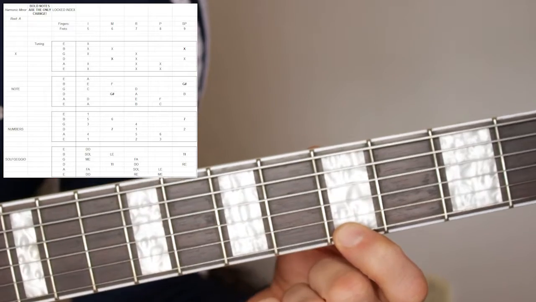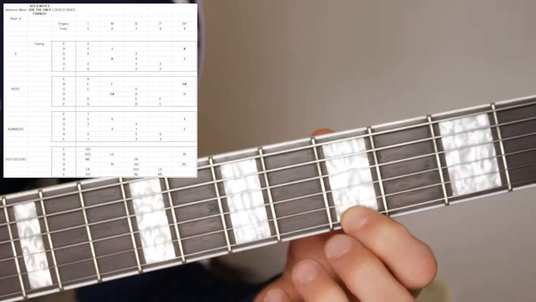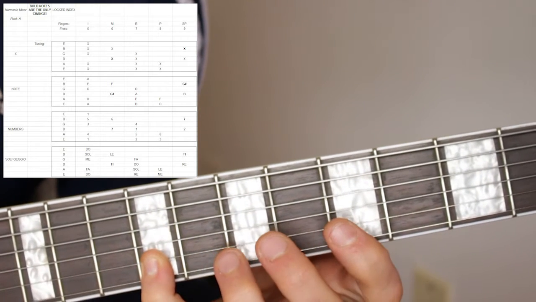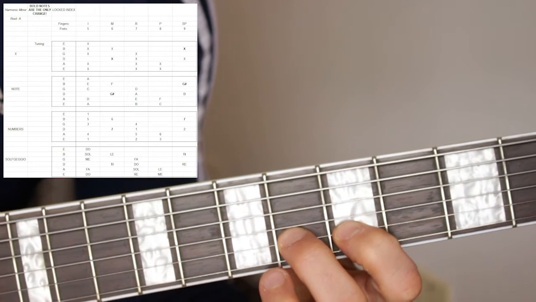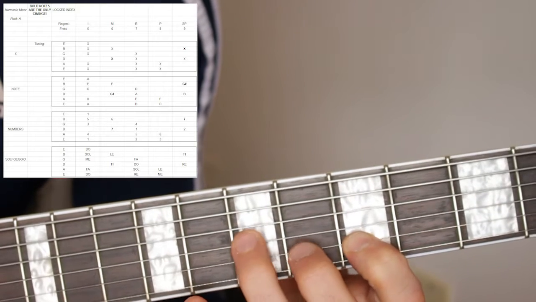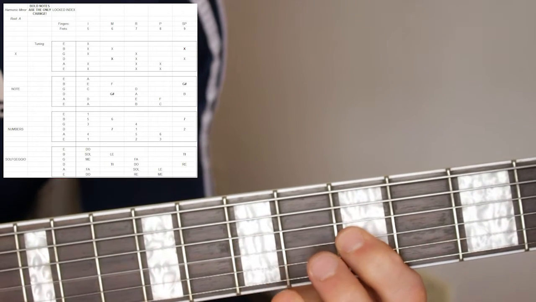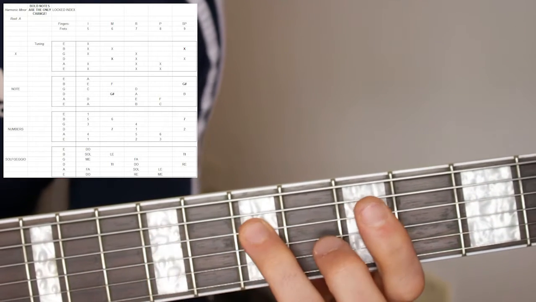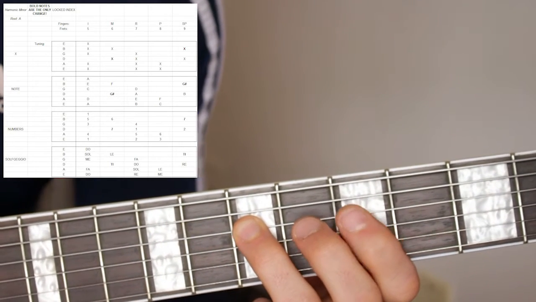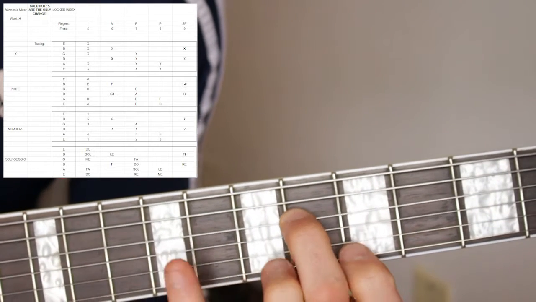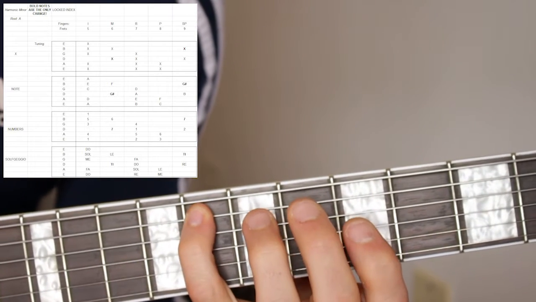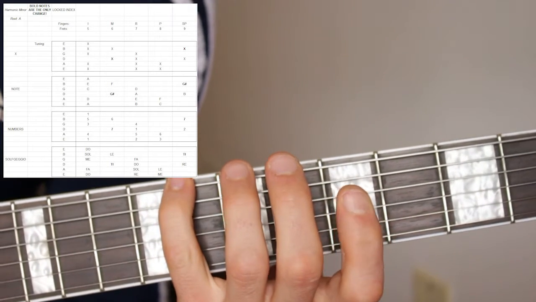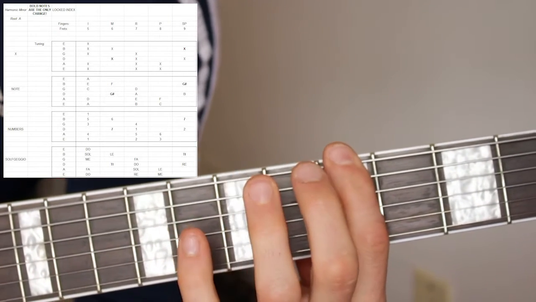Now it's very important that we go backwards with this scale. So we're going to go A, G sharp on the B string, then back down to F, E, D, C, super pinky to B, D, A, then G sharp right here, F, E, D, C, B, and A.